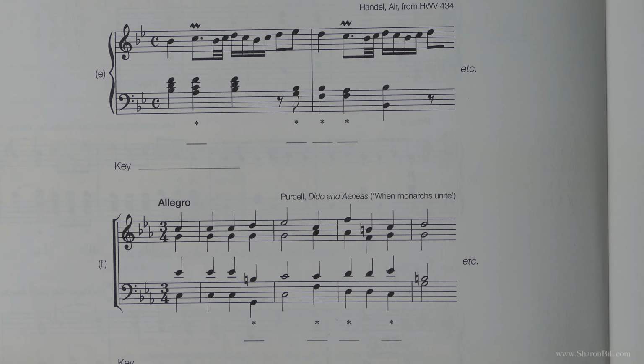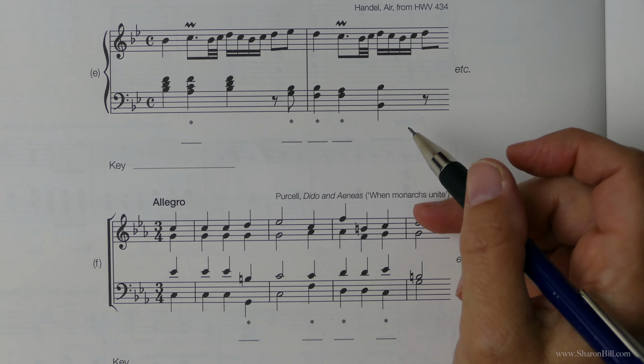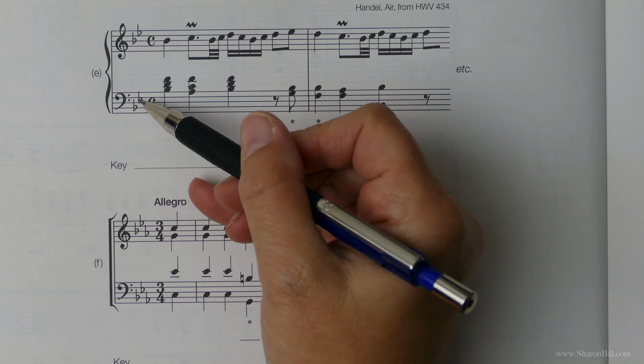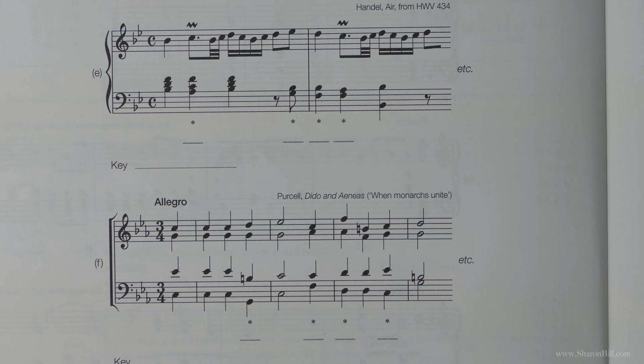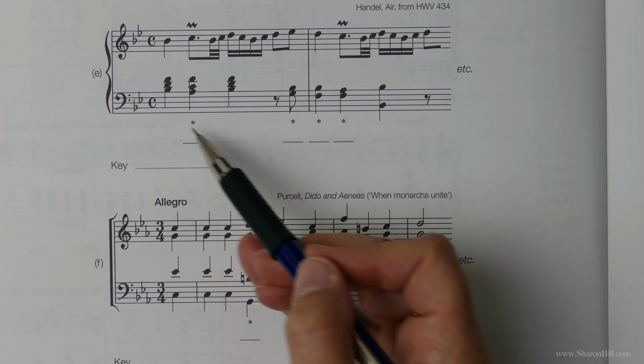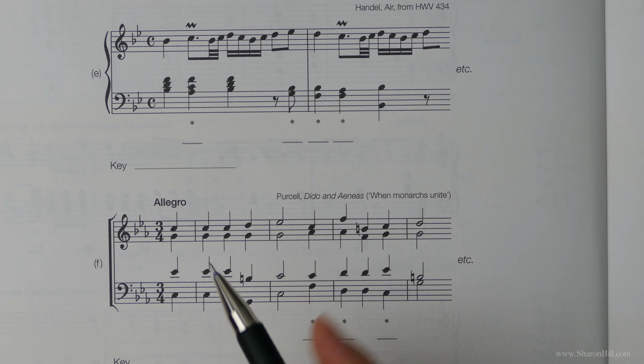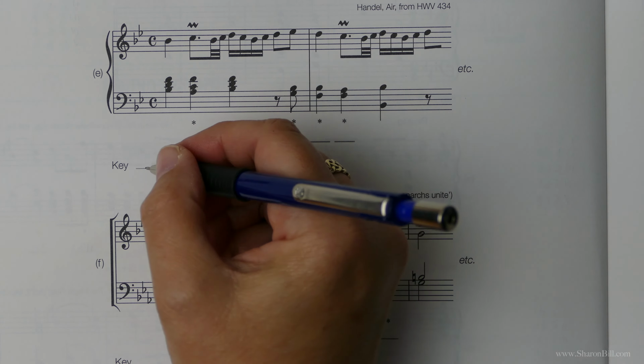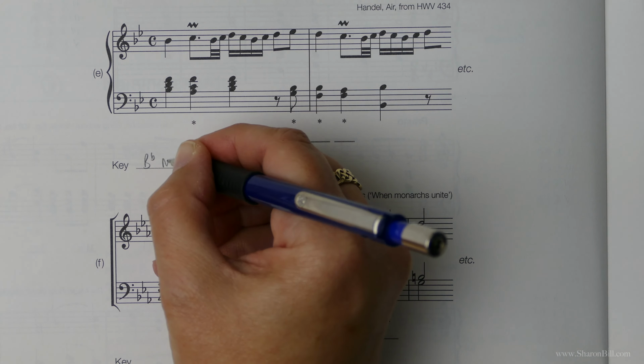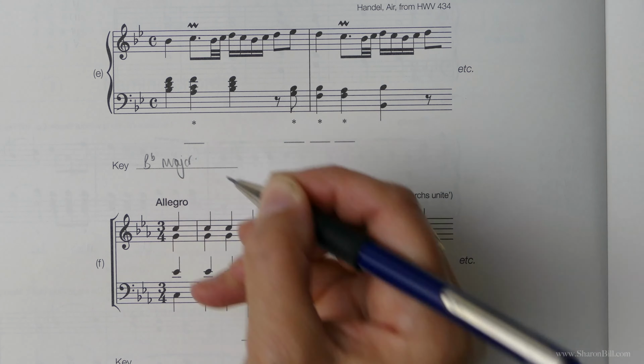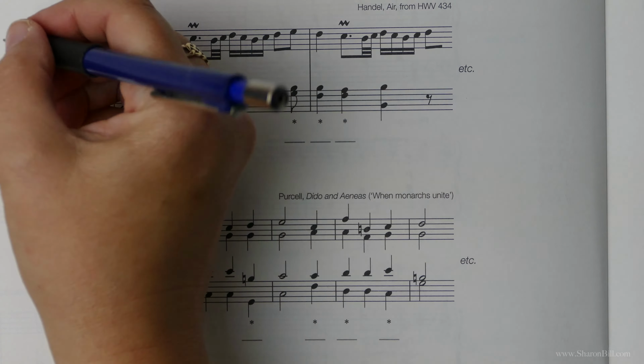And so first job is to make sure we know what key we're in. We have a key signature of B flat and E flat, which is the key of B flat major. There are no other accidentals to tell us otherwise, and so we're in the key of B flat major. And now that we know that, we can now map out our chords.